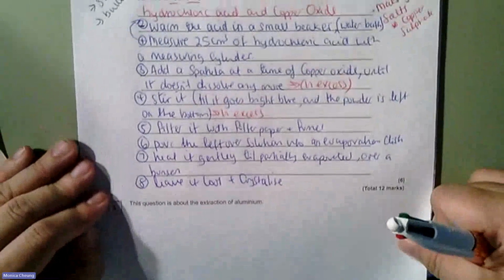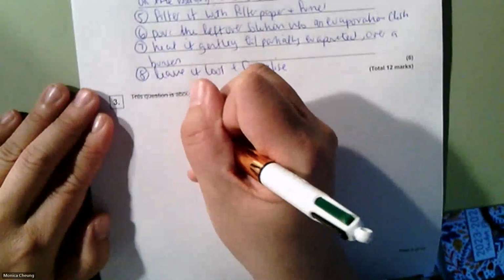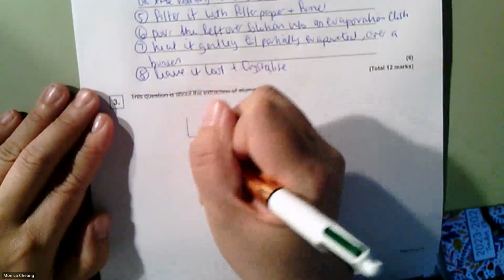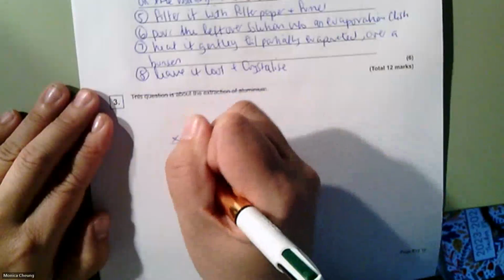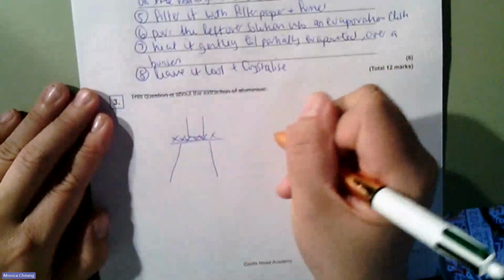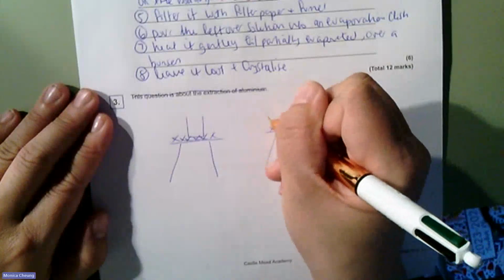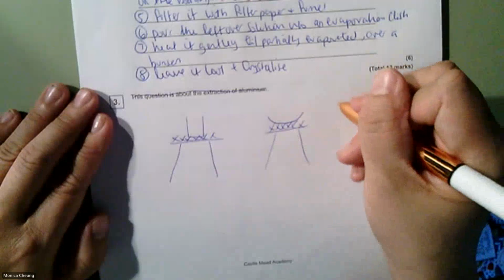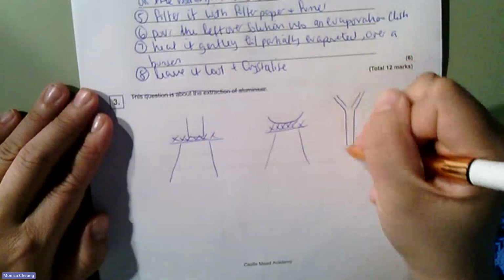Now, we're just going to look at the diagram. So what they might show you sometimes if you get this question, you might get a series of equipment. You might see equipment such as beaker, over, tripod. And you might see things like the evaporating dish and your filter paper and funnel. And these might be given as images to you in the exam, in the chemistry.